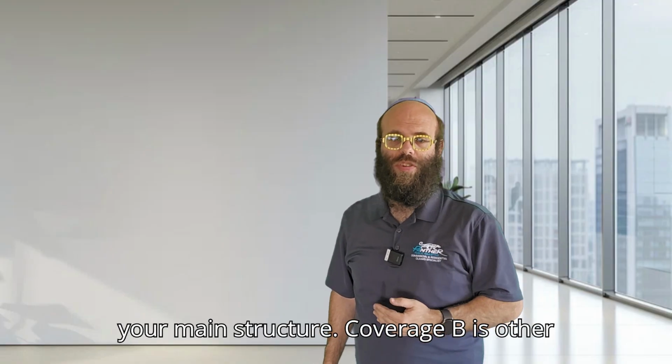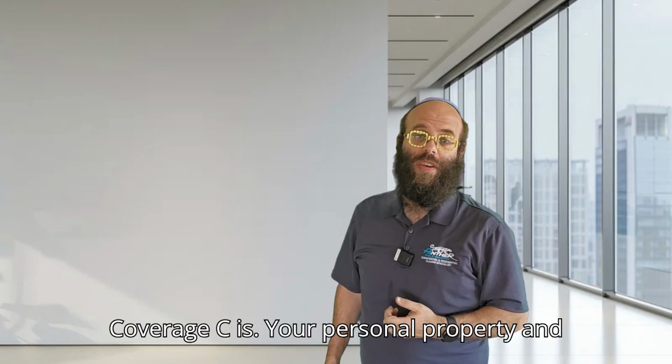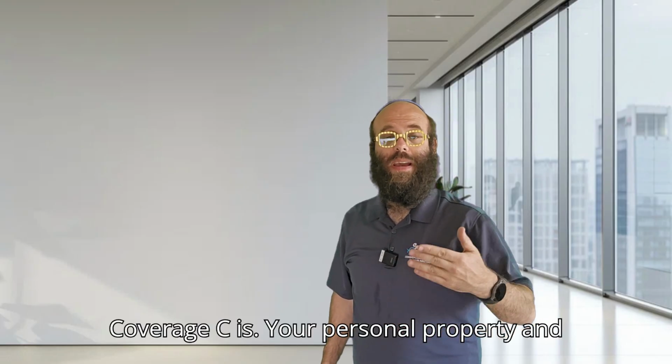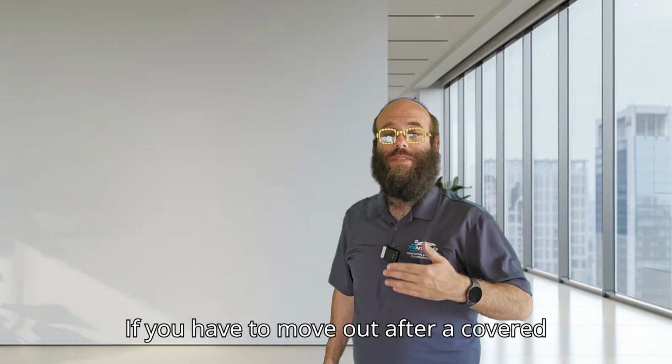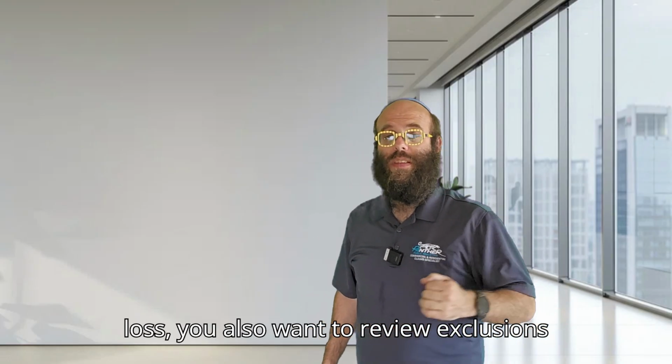Coverage A is your main structure. Coverage B is other structures like sheds and fences. Coverage C is your personal property, and coverage D is additional living expenses if you have to move out after a covered loss. You also want to review exclusions and limitations.